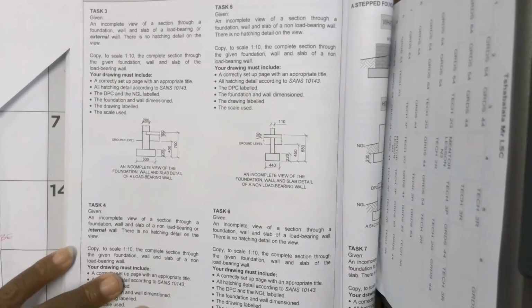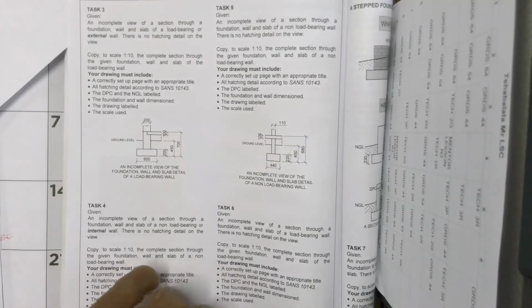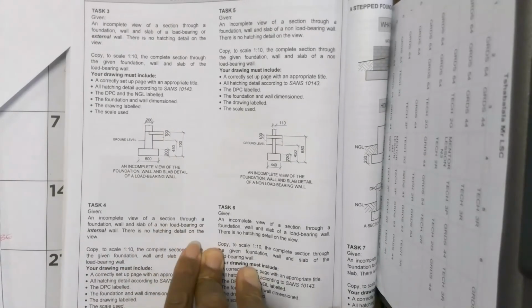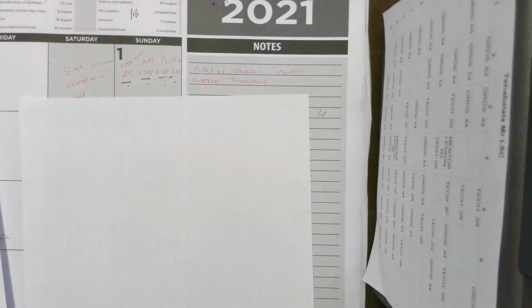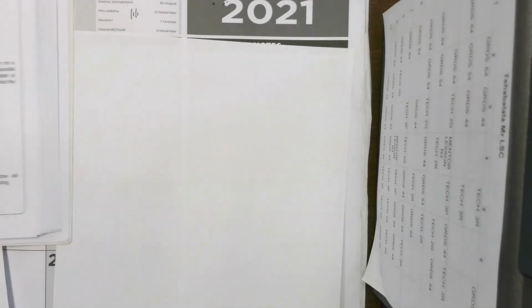What is this? It is no longer incomplete now, so you forget about saying incomplete. Now it's a foundation, wall and slab details of a load-bearing wall. So your label starts from here, and the scale used is 1:10. I will quickly draw this freehand for you to understand exactly how to draw it. I'm going to move the book away, but you keep looking at your book. After dividing by 10, all of this is divided by 10.